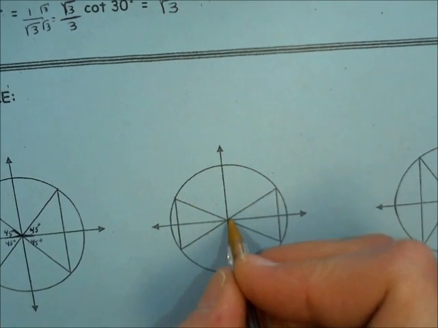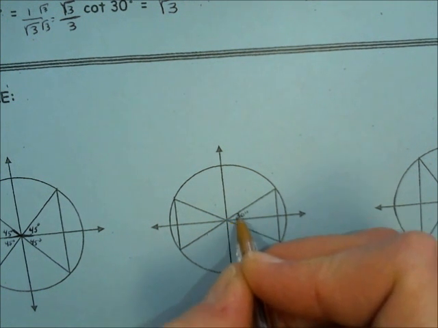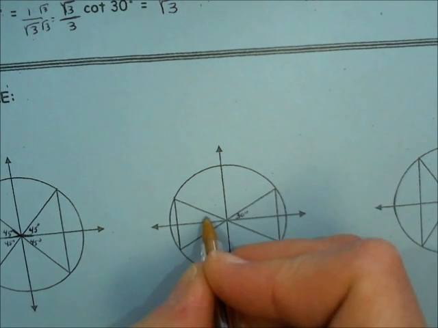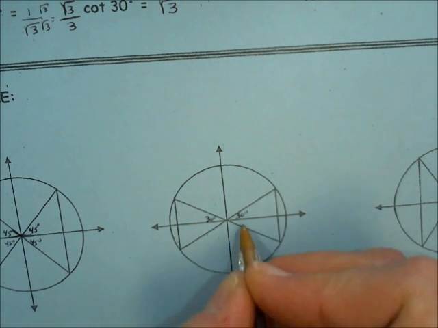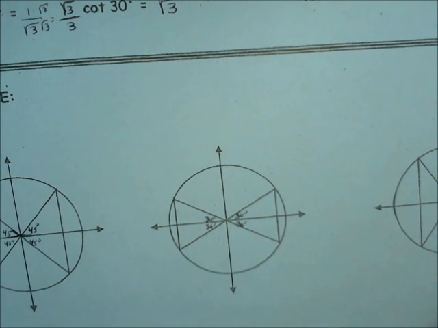Over here, I've drawn angles that are 30 degrees when they rest up against the x-axis. So here's a 30-degree angle. Here's a 30-degree angle. This one down here is 30 degrees, and this one down here is 30 degrees.